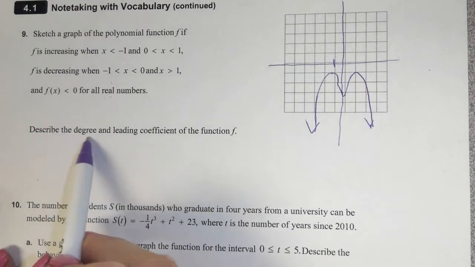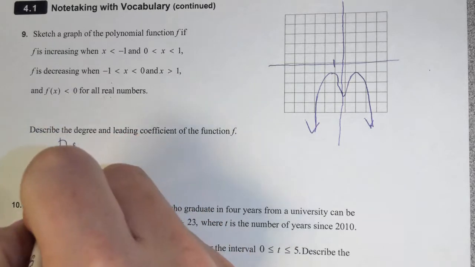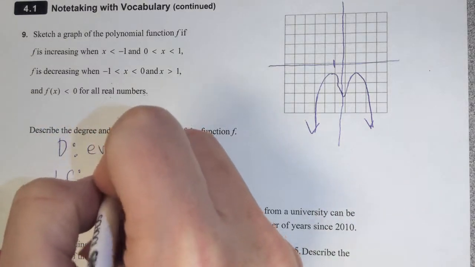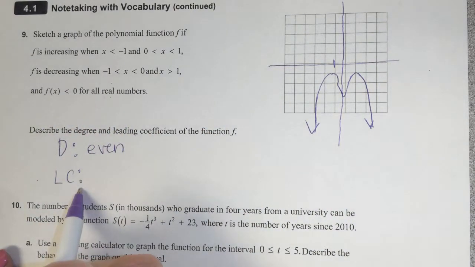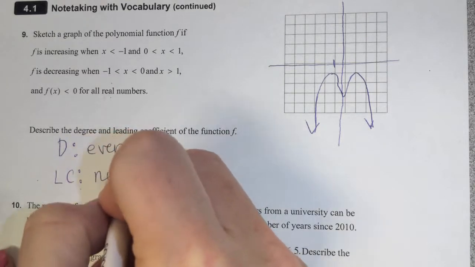Okay, now it asks us about the degree and the leading coefficients. What can you tell me about the degree? Even or odd? Even. What can you tell me about the leading coefficient? Positive or negative? Negative.